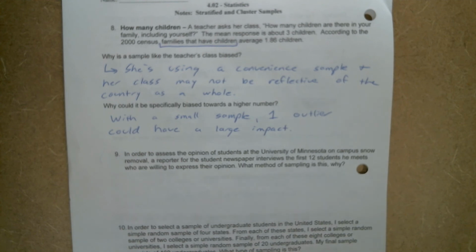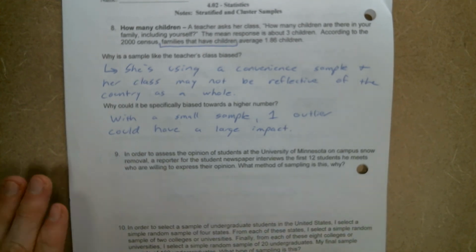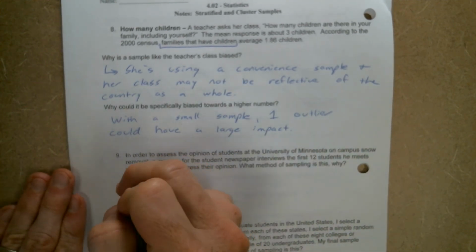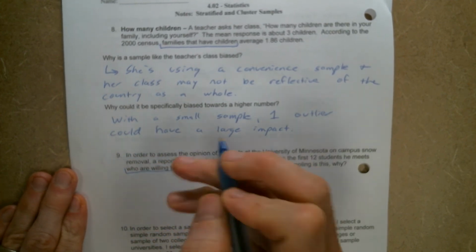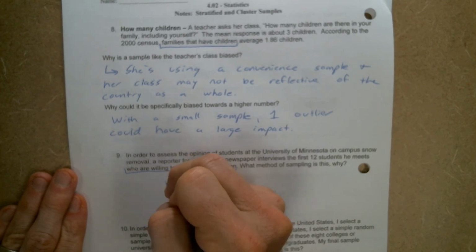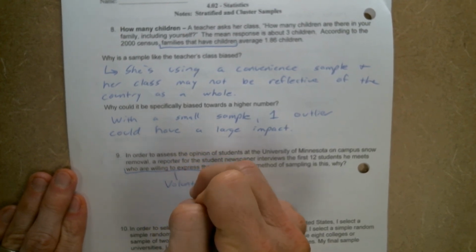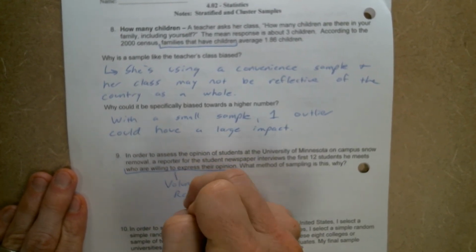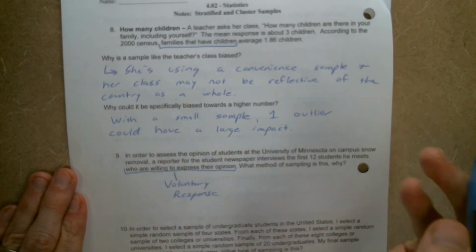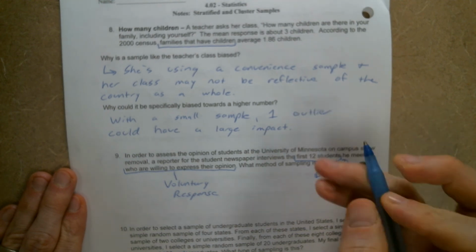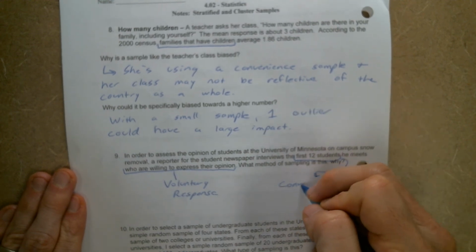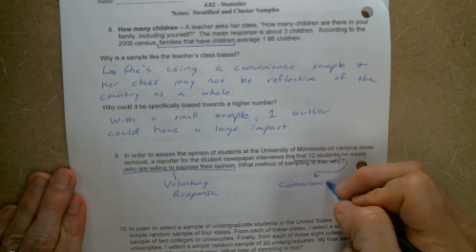All right. So, a couple of things going on here. Who are willing to express their opinion. So there's a bit of a voluntary aspect here. And the fact that it's the first 12 students, there's a bit of a convenience sample issue going on here.